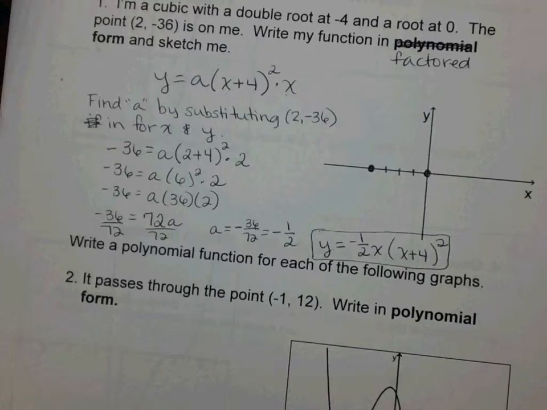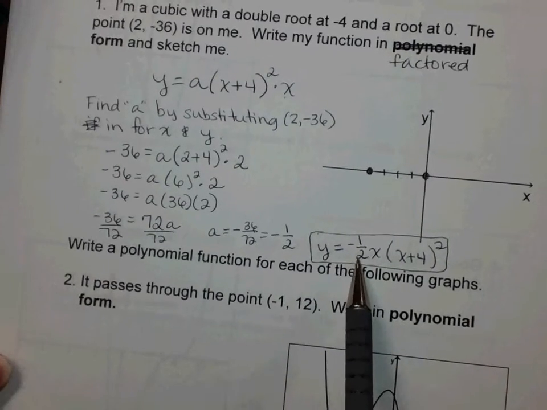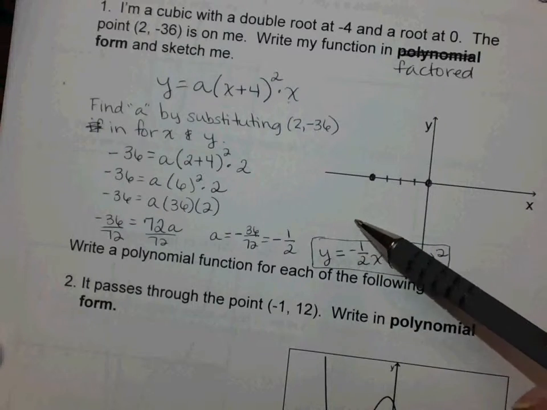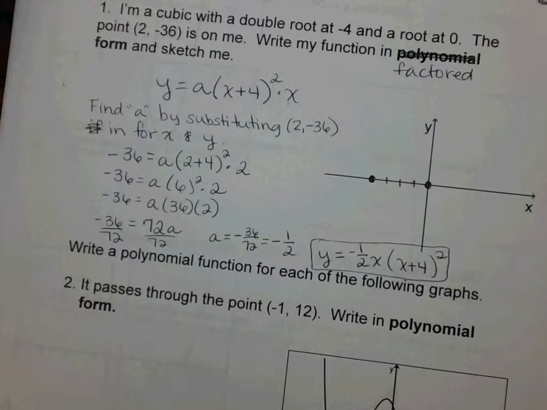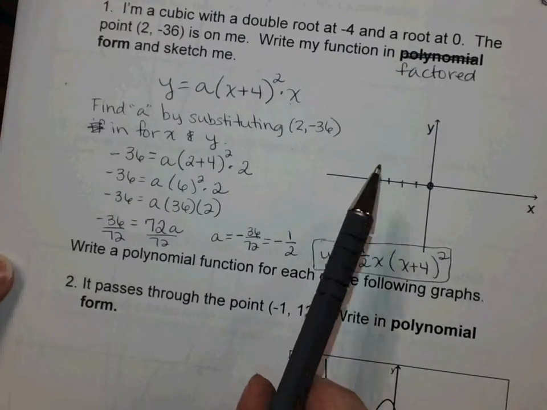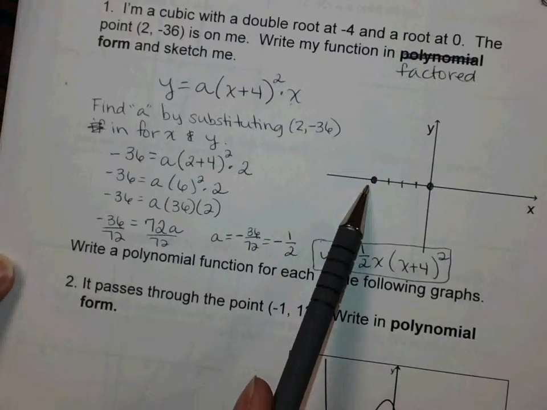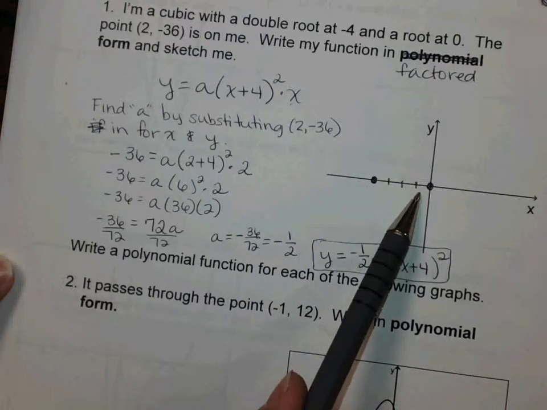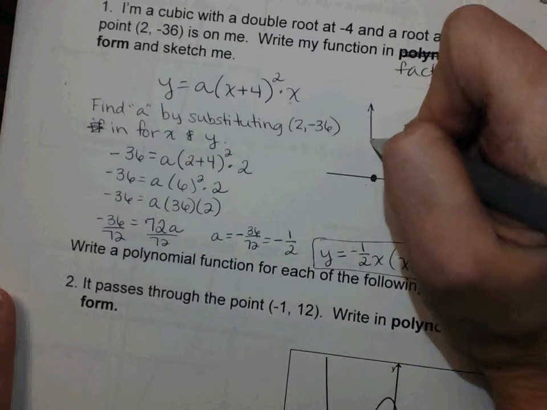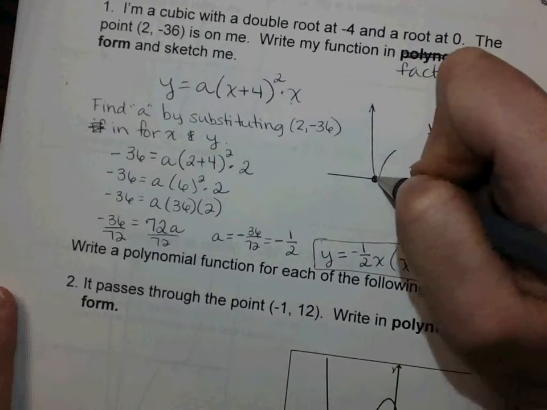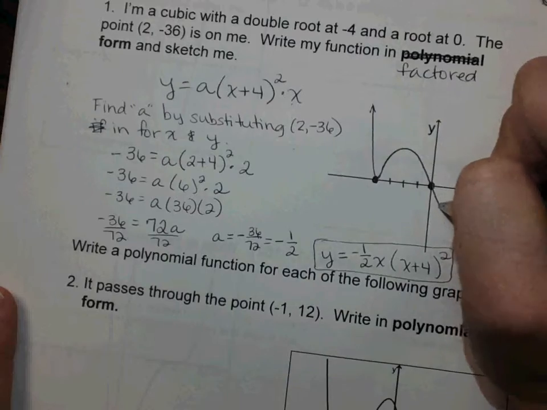Now the rest of it is a little bit of extra credit. A is negative, which means instead of starting at negative infinity and going to positive infinity, I'm going to go the other way around, right? I'm going to start at positive infinity. This is your double root. This is the one it touches but does not pass through. This is your single root. It goes right through it. So you start up here in positive infinity, come down, touch, go back up, and come down.